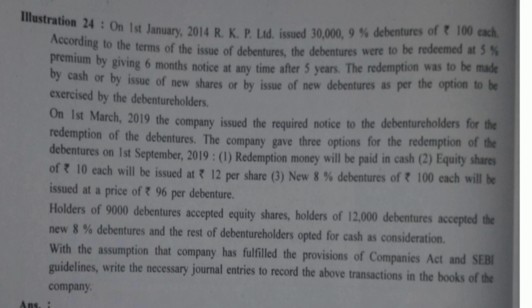So total debentures are 30,000, out of which 9,000 have accepted equity shares and 12,000 have accepted new debentures. 12,000 plus 9,000 is 21,000. So 30,000 minus 21,000, the remaining is 9,000. That means 9,000 have opted for cash.